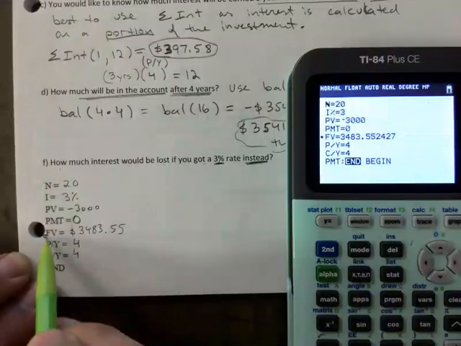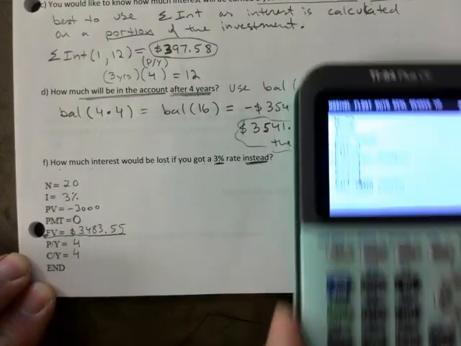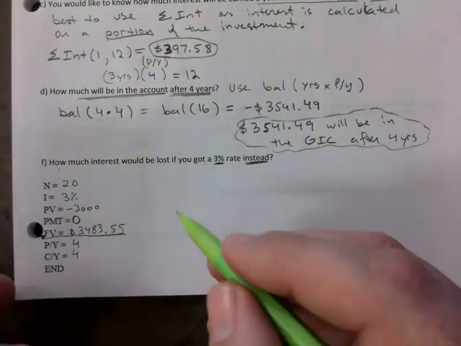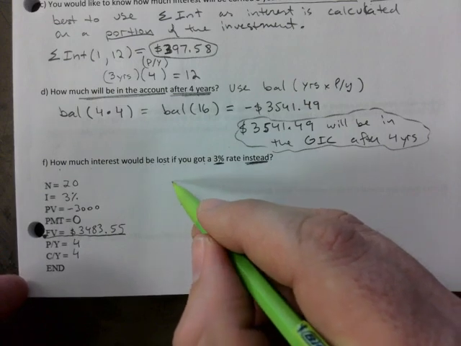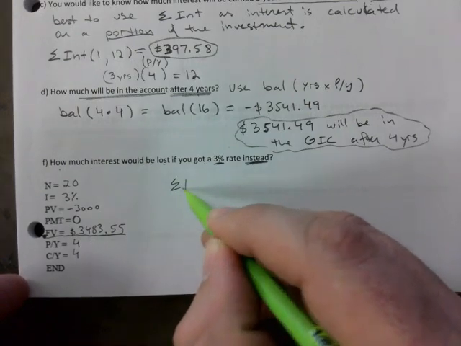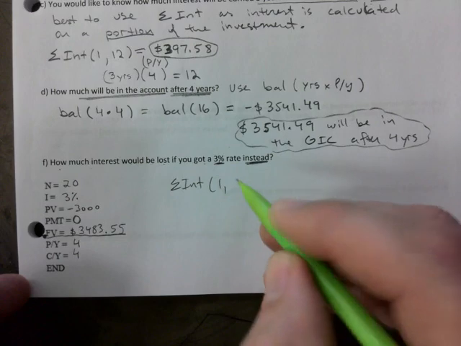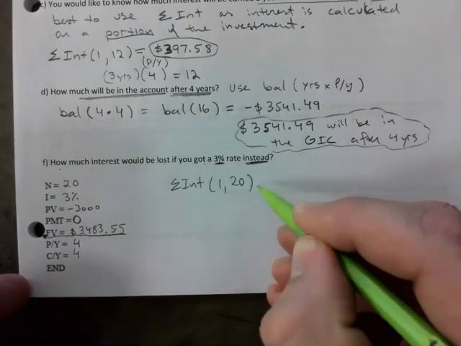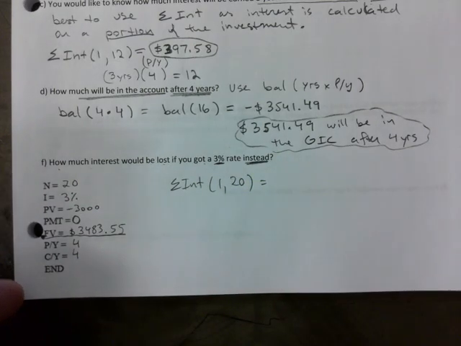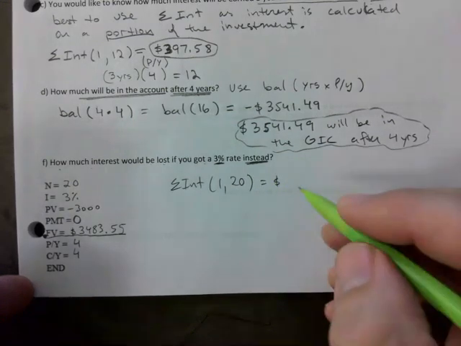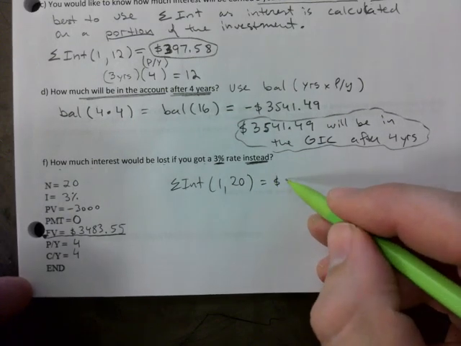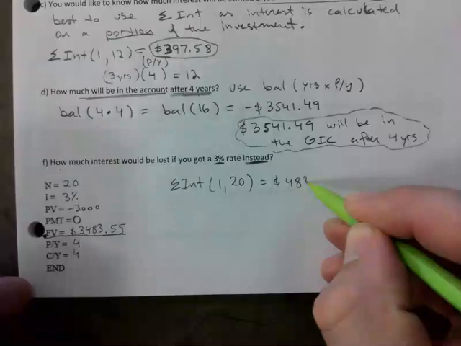So circle, that's not my final answer, but hold on, we're not quite done yet. Here you would go sum of interest, that's what I would do, 1 to 20. Okay, it is what it is. This is 483.55.